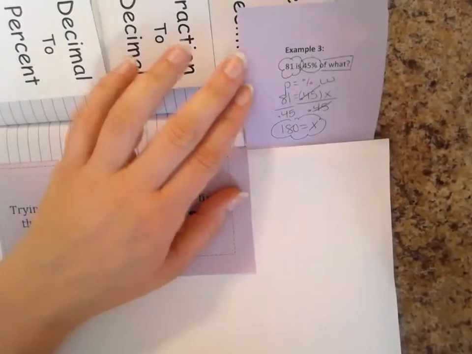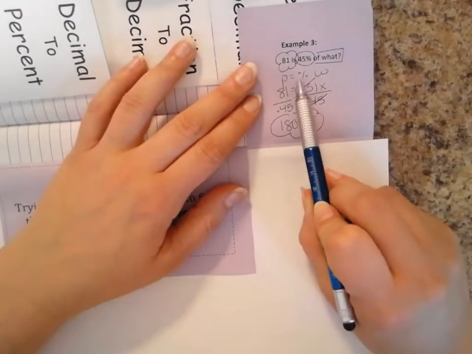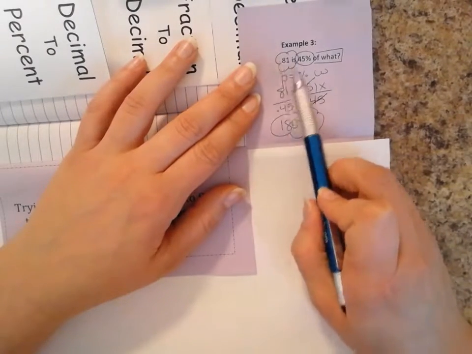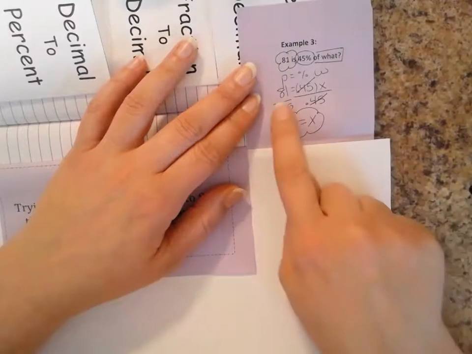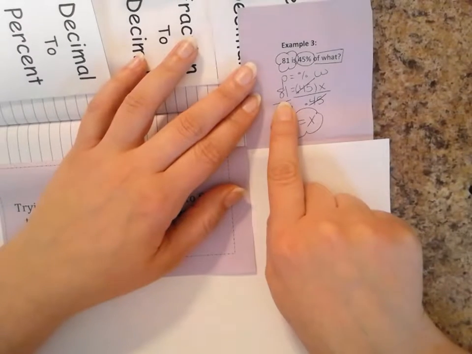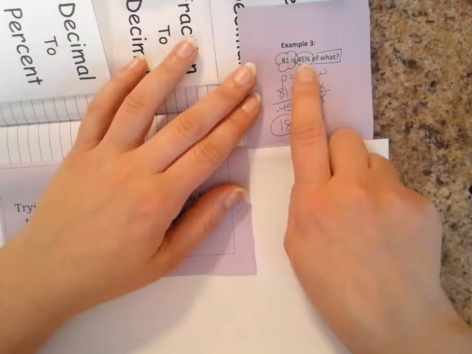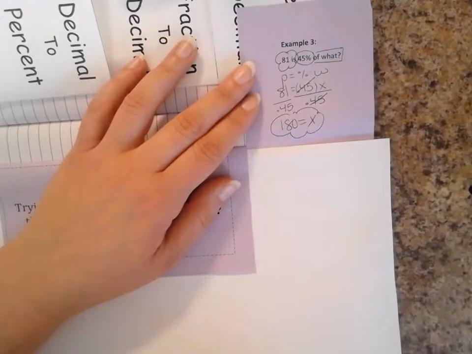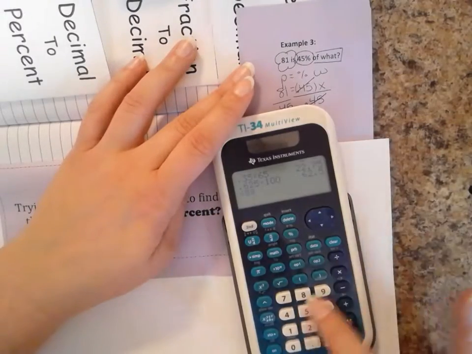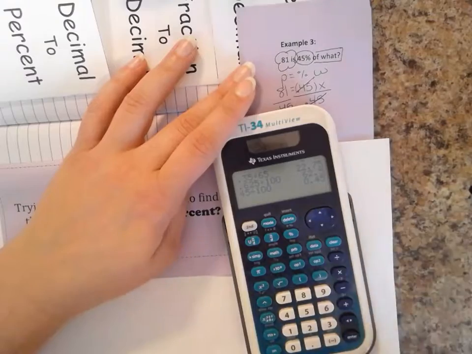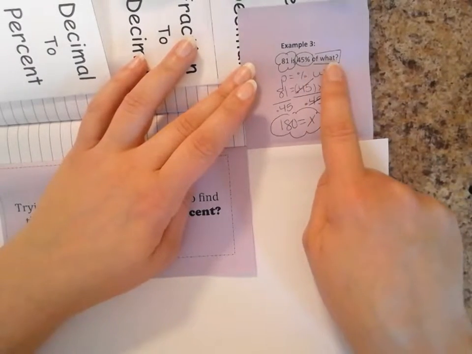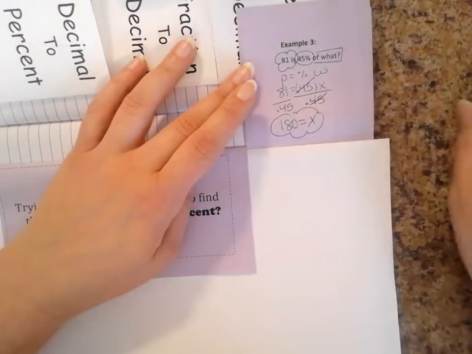Now, what if we're trying to find the whole? If we open up here, once again, P equals percent times whole. We have 81 is, which represents the part, so I'm going to put the 81 here. Then we have 45%. We're going to drop the percent sign and move the decimal 2 places to the left, or divide by 100, to get 0.45. So we have 0.45 and then the whole of what? That is our unknown. There's our X.